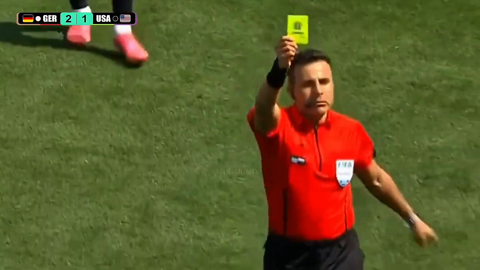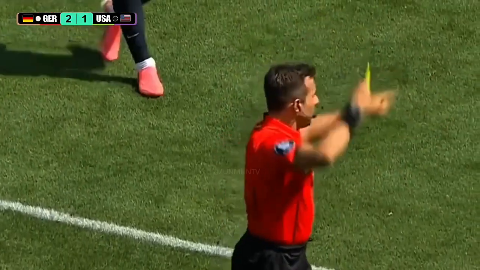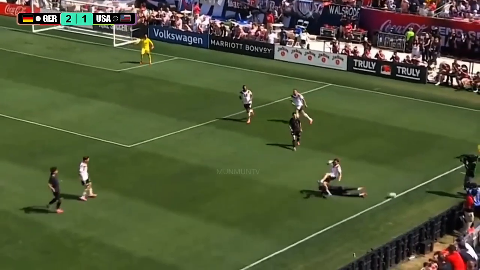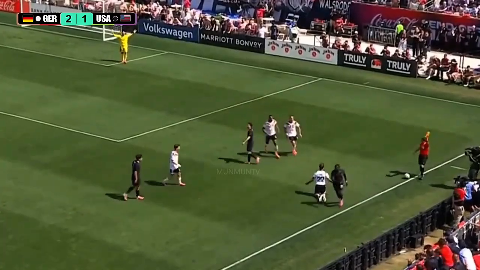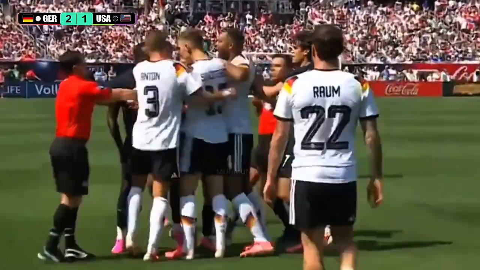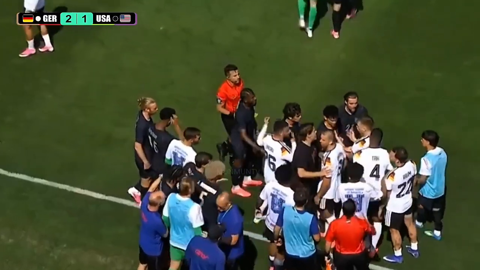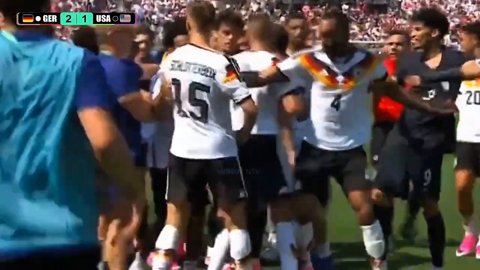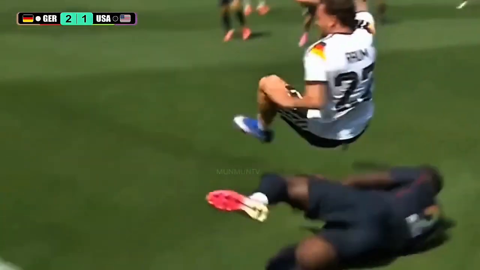Players falling everywhere. The physicality beginning to show. And cannot win that one-on-one battle with Jonathan Tah, who stands tall and strong. No room to work. And more shoving going on. Nico Schlotterbeck and Tim Weah getting into it. We saw this interaction just a minute ago.